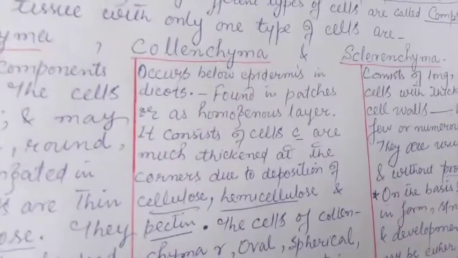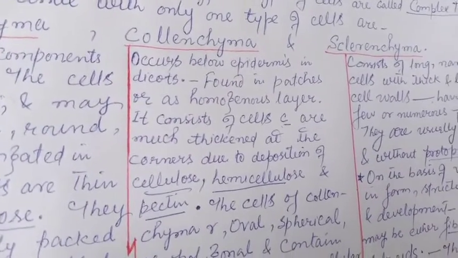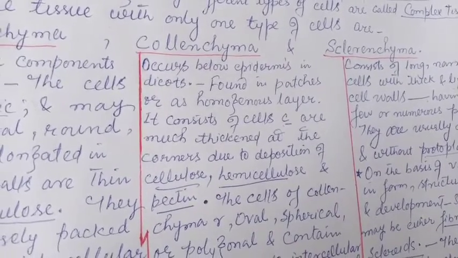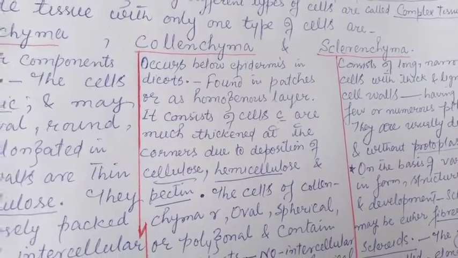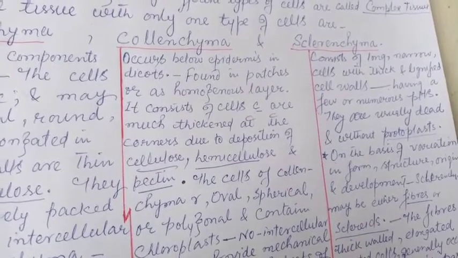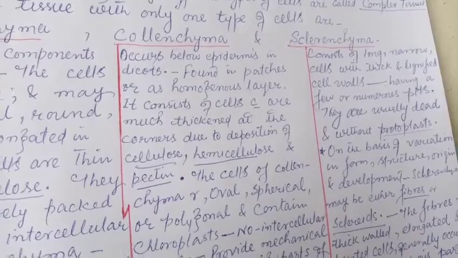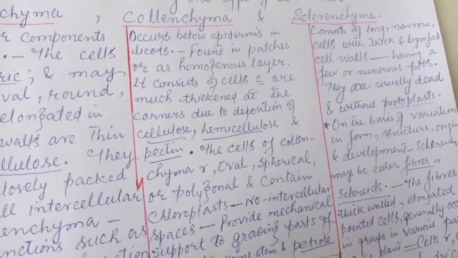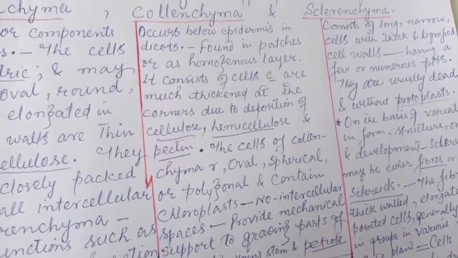Now, the collenchyma occurs below the epidermis in the dicotyledonous plants. It is found in patches or as a homogeneous layer. It consists of cells which are much thickened at the corners due to the deposition of cellulose, hemicellulose, or pectin.